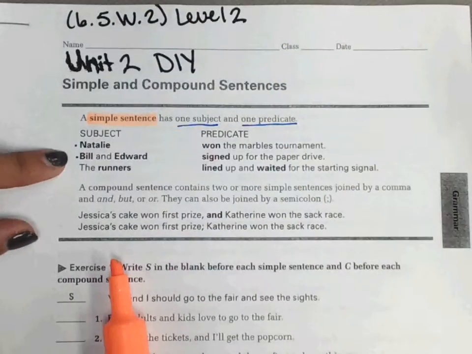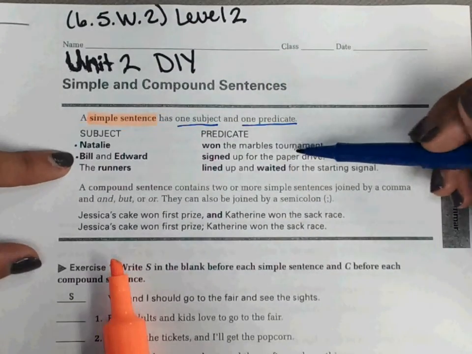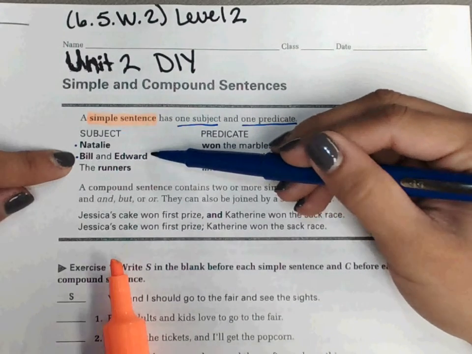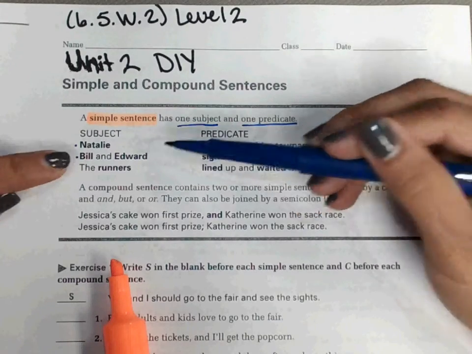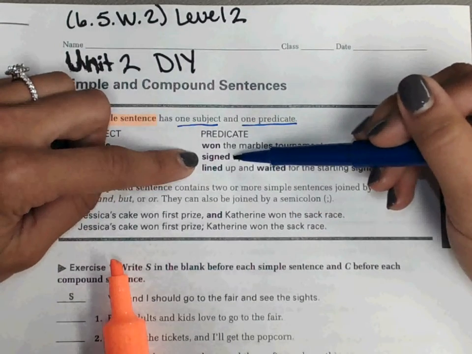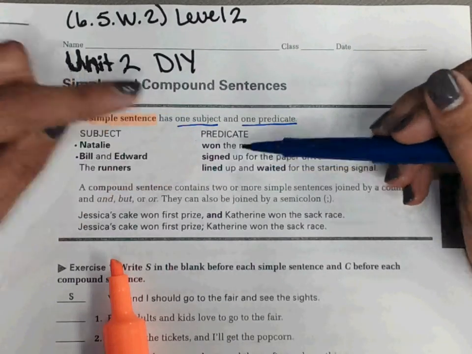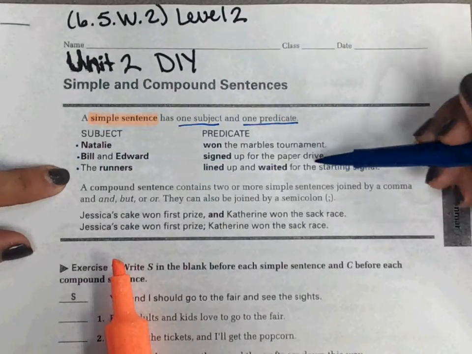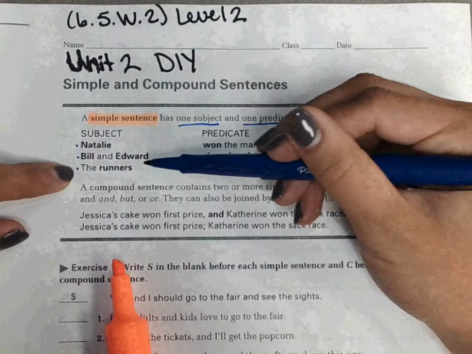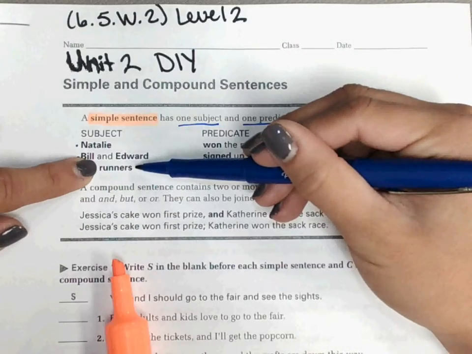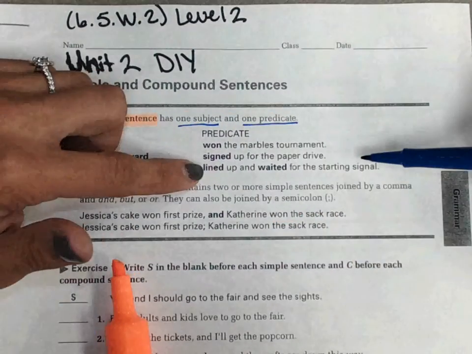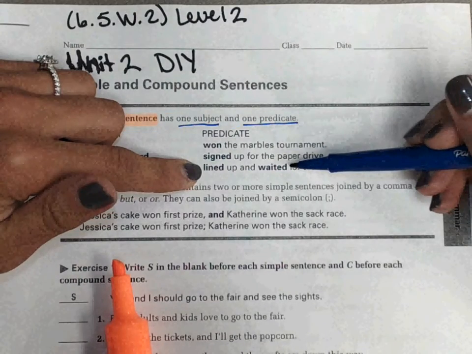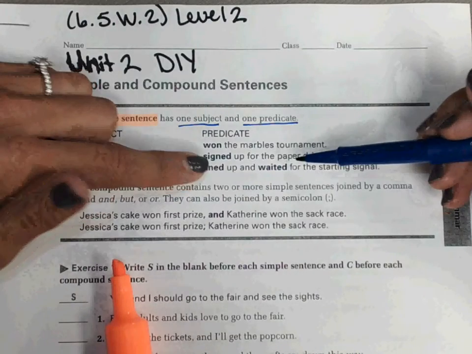Our second example, Bill and Edward signed up for the paper drive. Bill and Edward are our one simple subject, and signed is our simple predicate. Our third example says, the runners lined up and waited for the starting signal. The runners is our simple subject. Lined up and waited are our simple predicate.